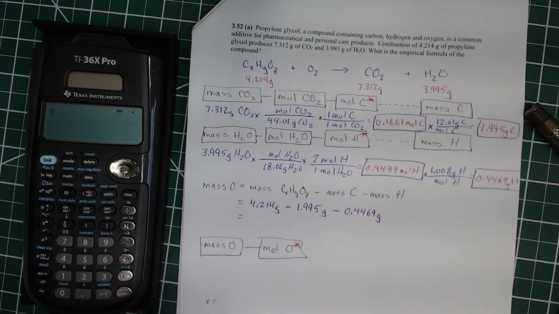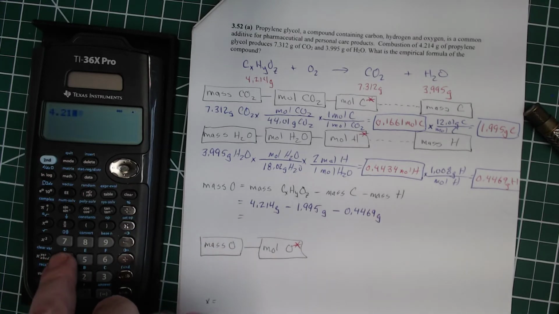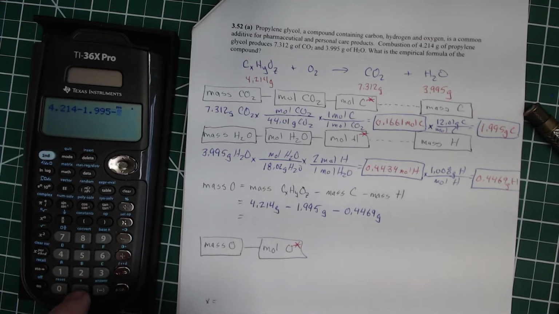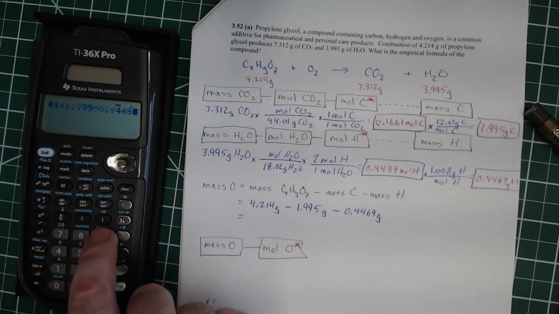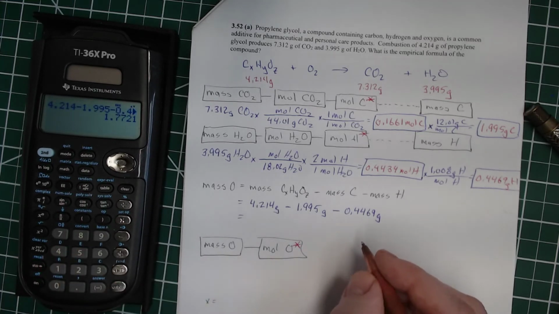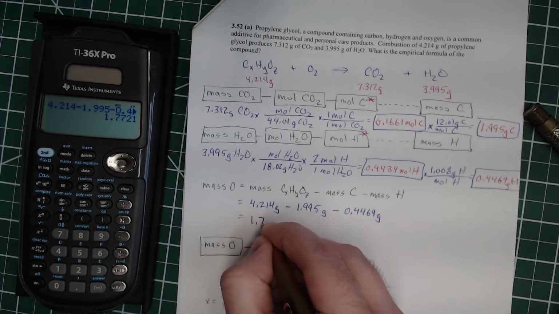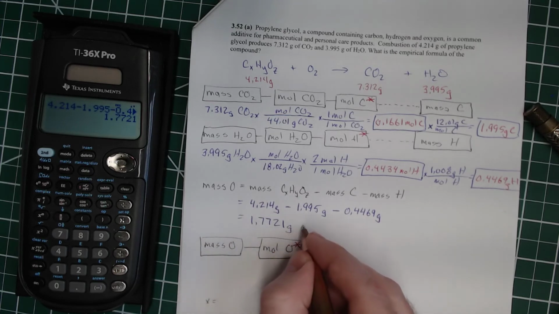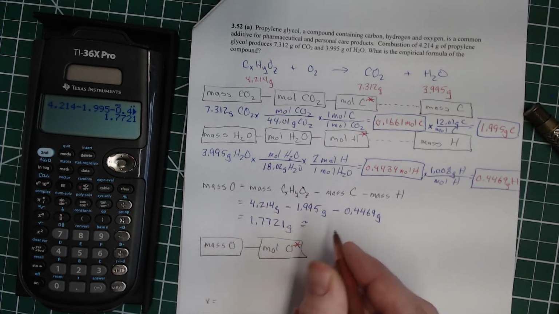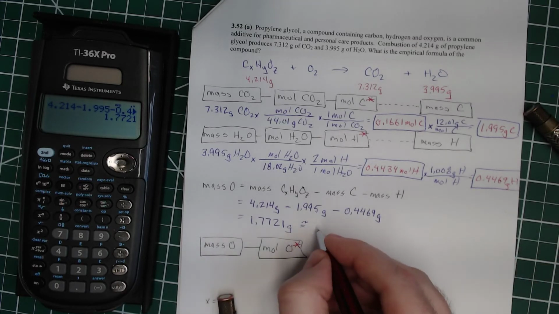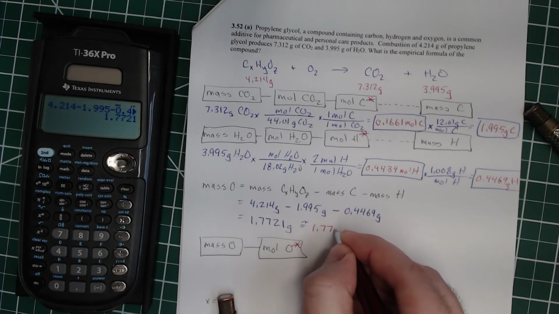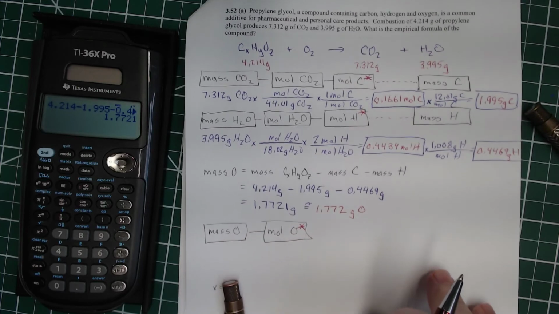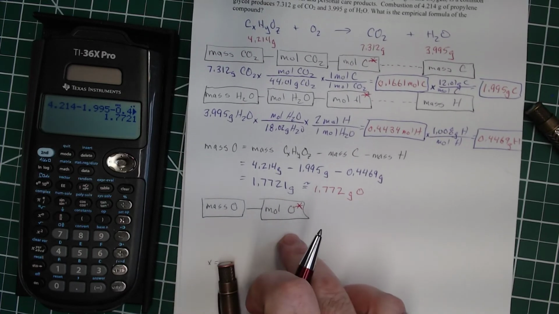So let's go ahead and clear all that. 4.214 minus 1.995 minus 0.4469. And you'll notice that the number that we get there is 1.7721. Thousandths place, ten thousandths place. We're going to round that to the thousandths place. So I'm going to round that to 1.772 grams of oxygen.